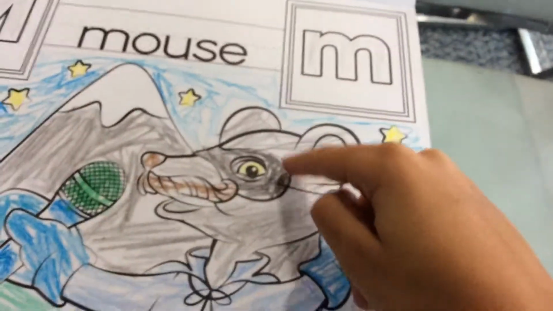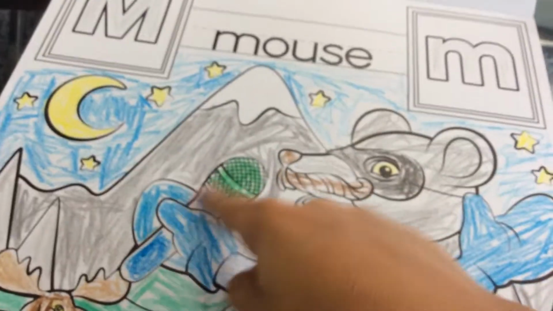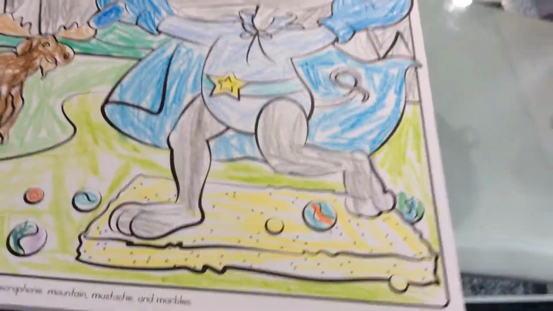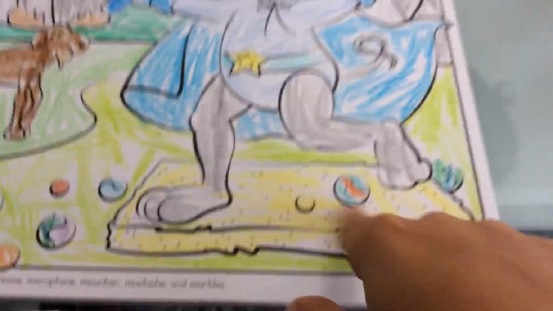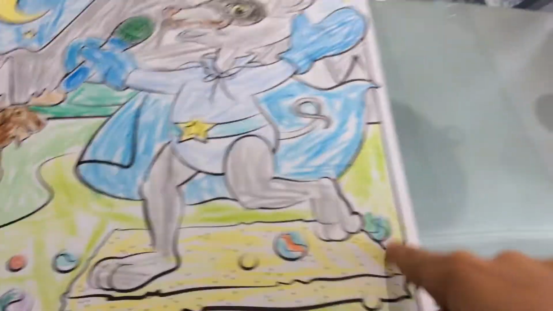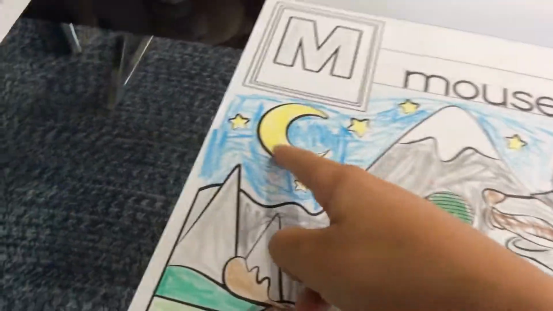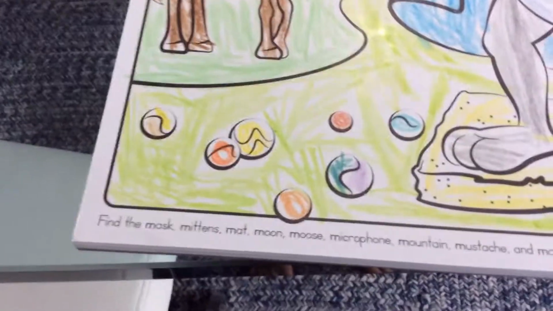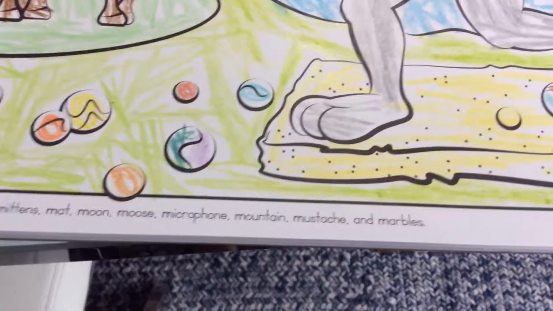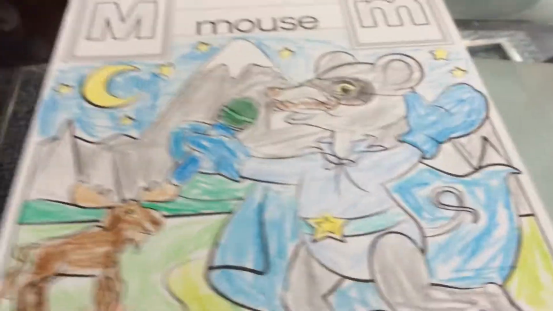There's the mask, the mustache. We have the microphone that he's holding. And those are the mittens. And I feel like he's like a dancer too. Look at him. And that's like the little mat right there. Then those are the marbles around the mat. There's the moose, the mountains, and the moon. Just make sure we found them all. Yes, we did.